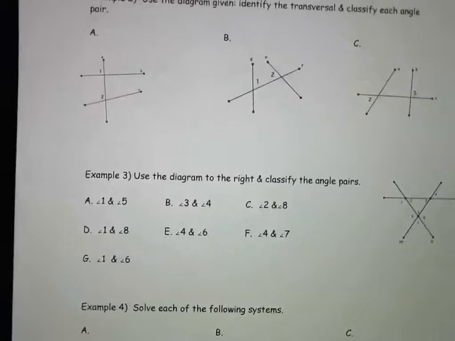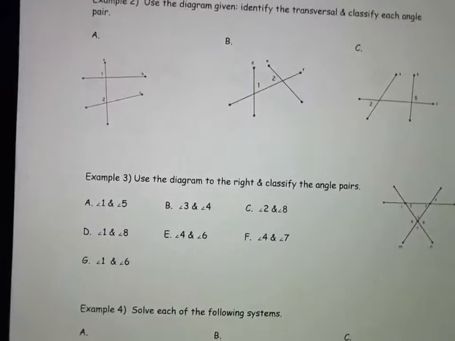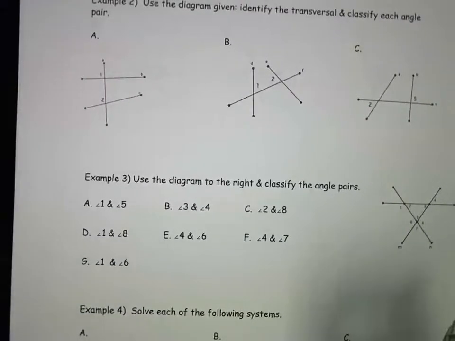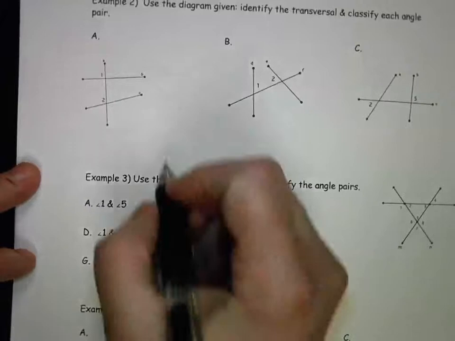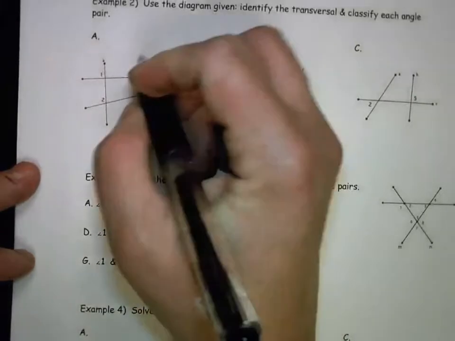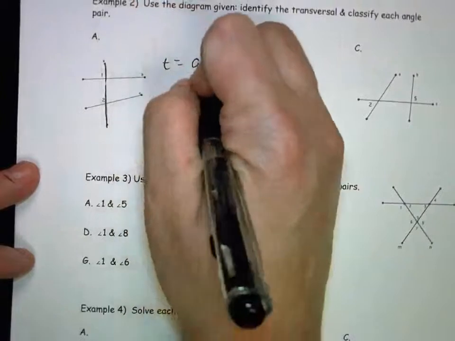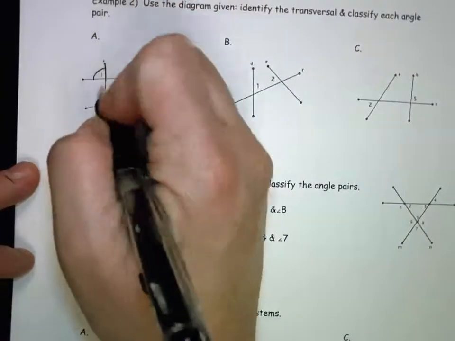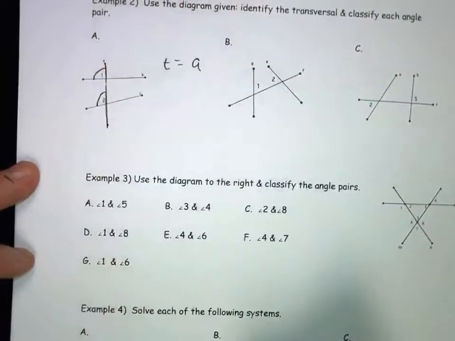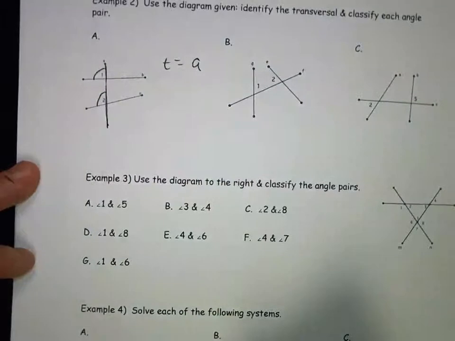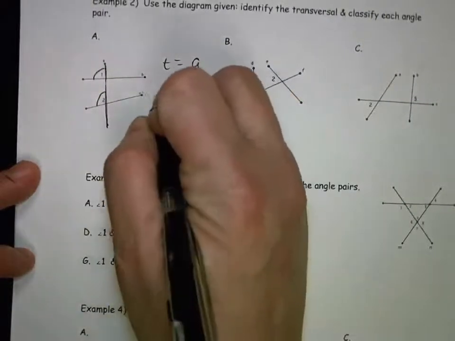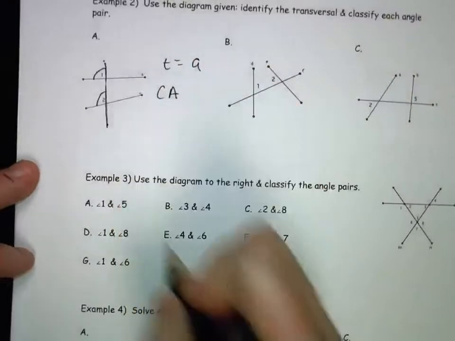Next one says use the diagram given, identify the transversal, and then classify each angle pair. The transversal here is that line A, and these angles, one is interior, one is exterior, and they're in the same place. So those are corresponding angles.